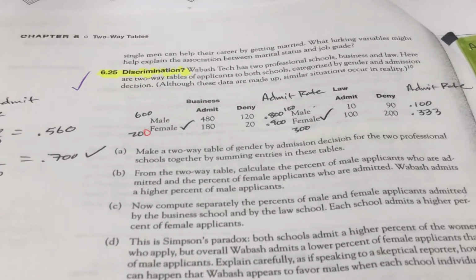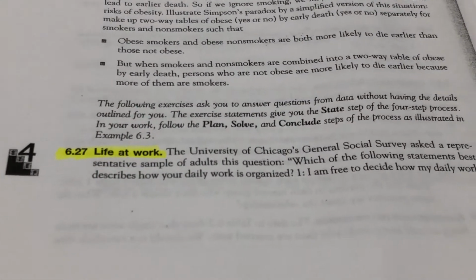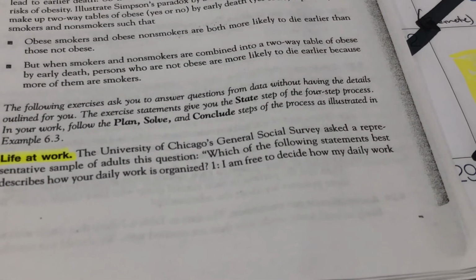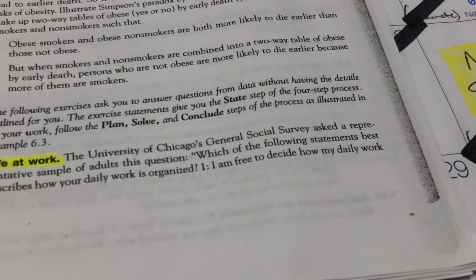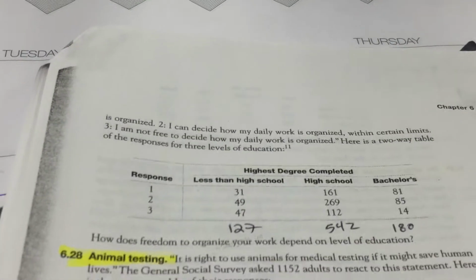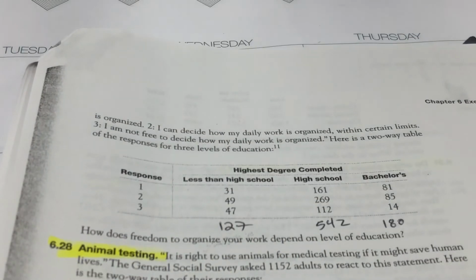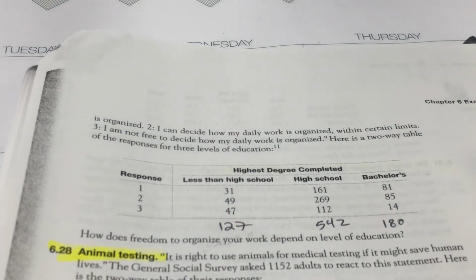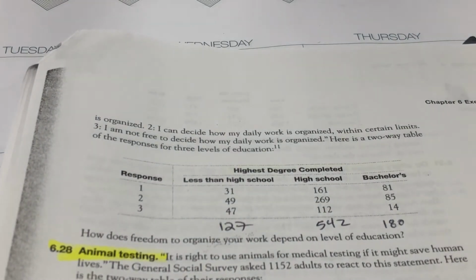So life at work was another good one that we talked about today in class. University of Chicago does some good studies there. Which of the following statements best describes how your daily work is organized? Number one, I'm free to decide how it's organized, I have total control. Number two, I can decide how it is, but within certain limits. Number three, I have no control at all.